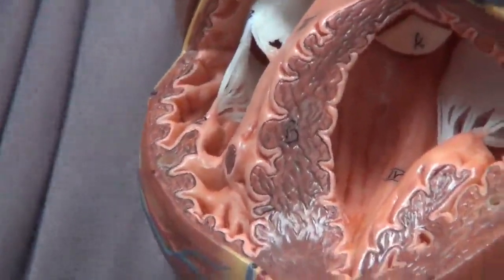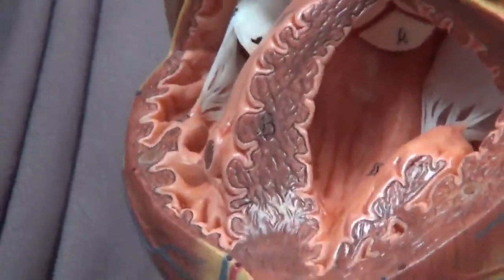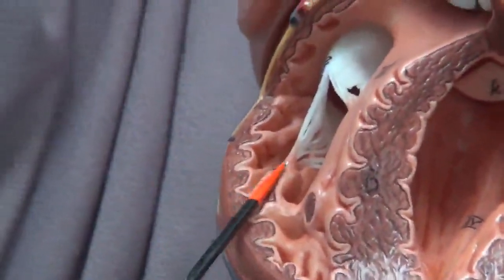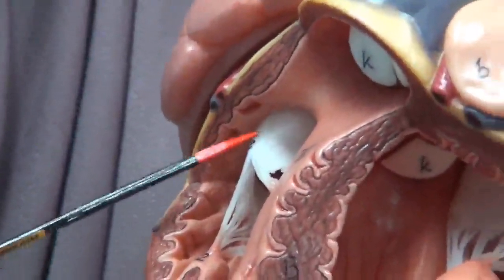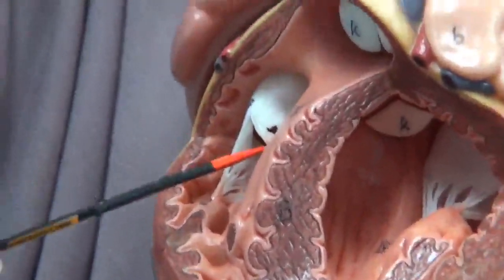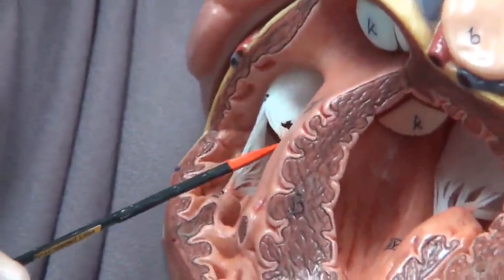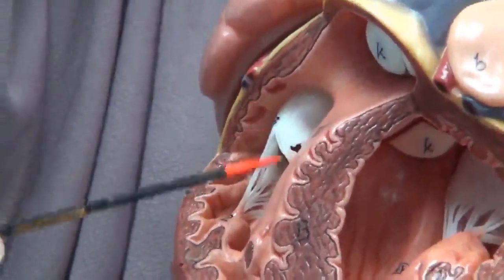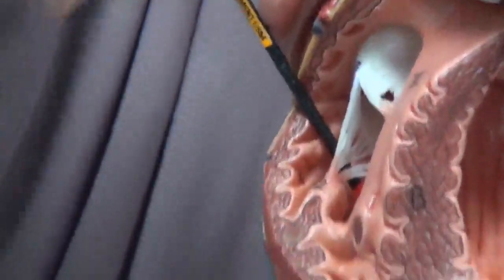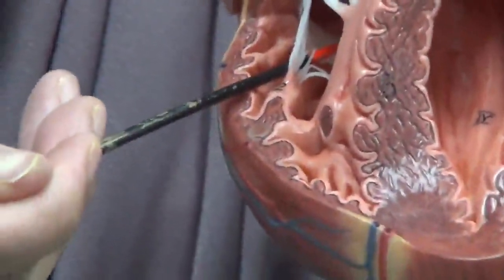And there are three leaflets. How do you name the leaflets? It's according to the position. This is the anterior papillary muscle because it is present at the anterior wall. The cusp that is connected to the anterior papillary muscle is the anterior cusp. This is the septal papillary muscle, so the cusp that is connected to the septal papillary muscle is the septal cusp. And behind there, can you see? That is the posterior papillary muscle. It is connected to the posterior cusp.